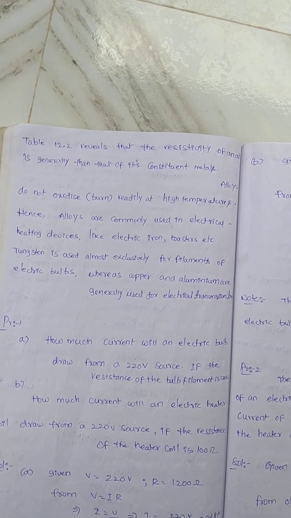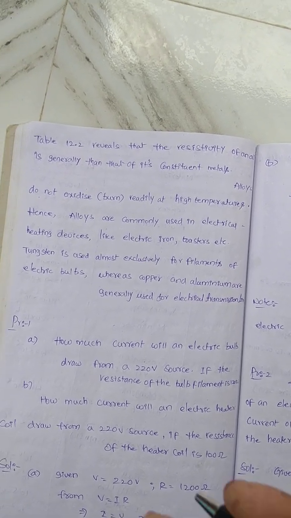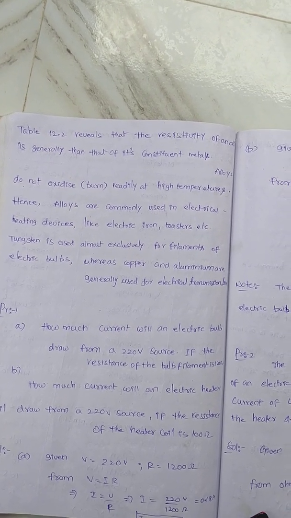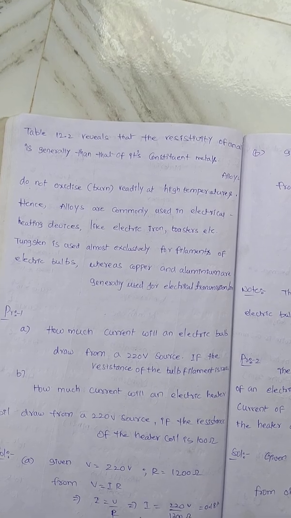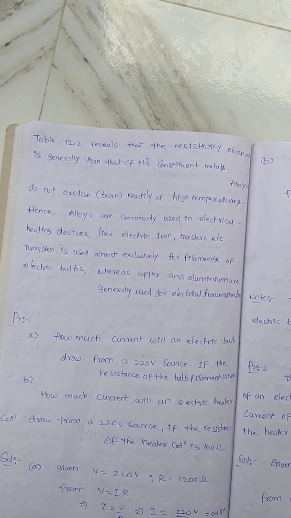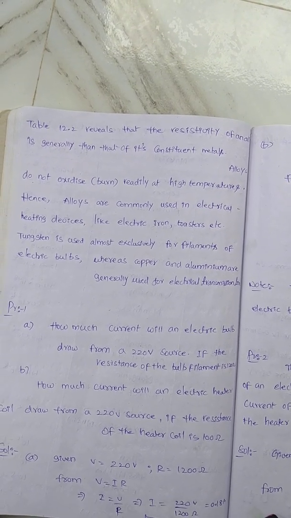Actually, alloys do not oxidize or burn readily at higher temperatures. Further, they have high resistivity. For example, in an electrical bulb we use tungsten, which is used almost exclusively for filaments of electrical bulbs. But copper and aluminum we do not use in electrical bulbs, right? Because compared to copper and aluminum, tungsten has a higher electrical resistivity.